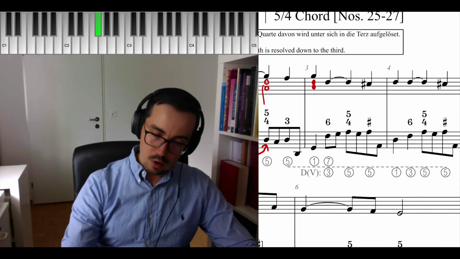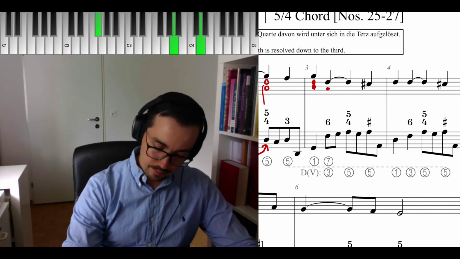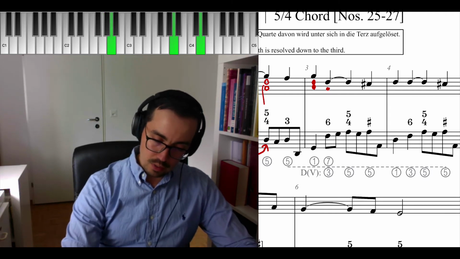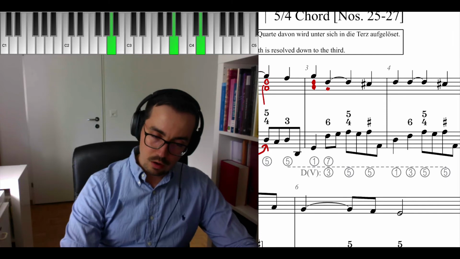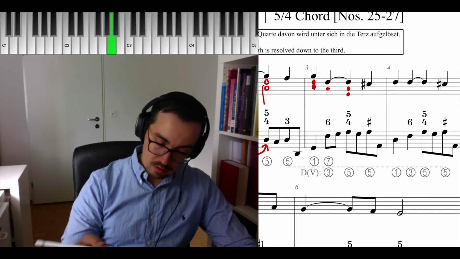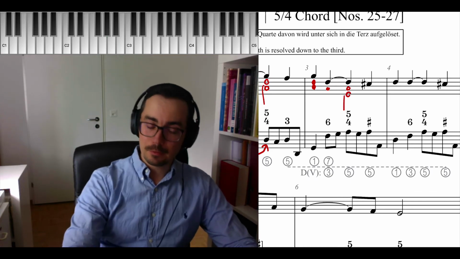Let's continue a little bit. Here's a 6 over F sharp with the 6th. We add the 3rd, A. Ooh, a new 5-4 chord. We need the octave. Here's a 4, octave, and the 5th. Octave and 5th, and what do you know? You can do that again as a half note.